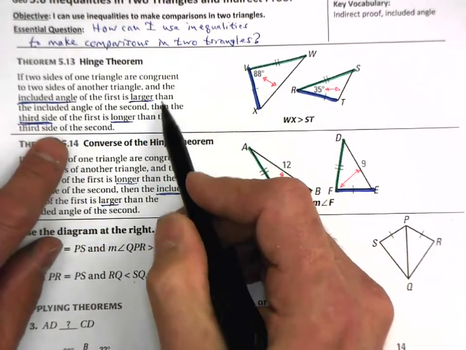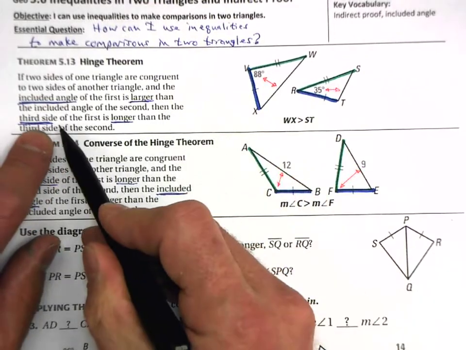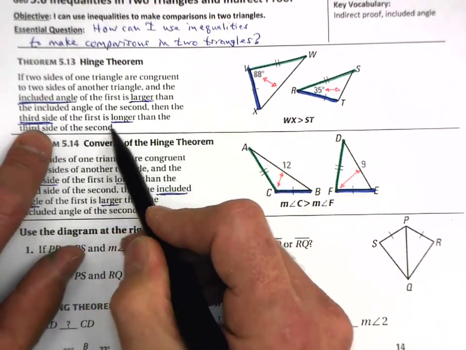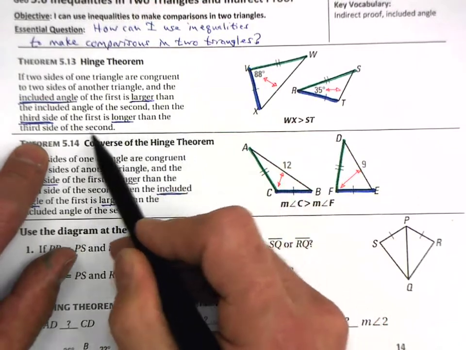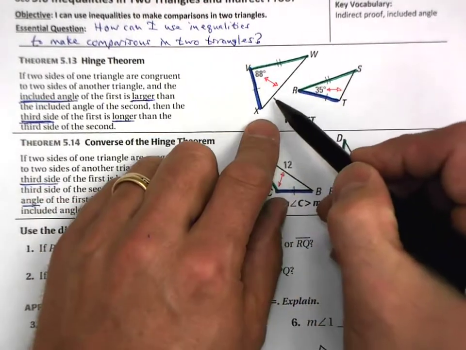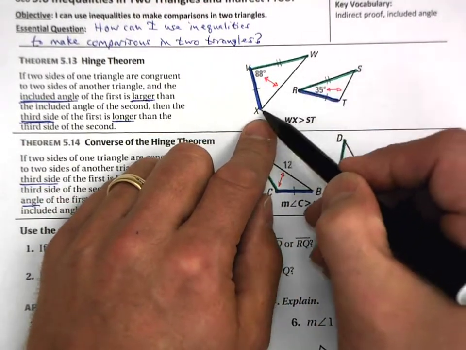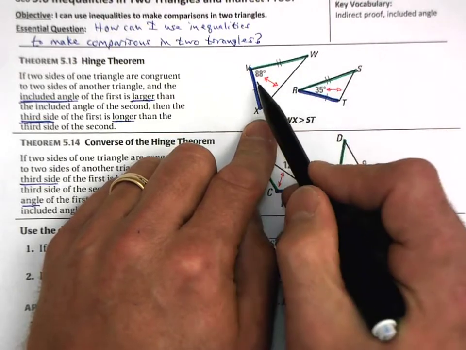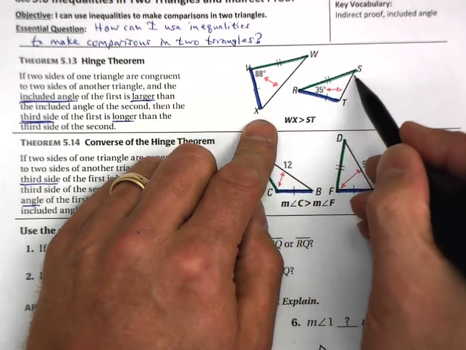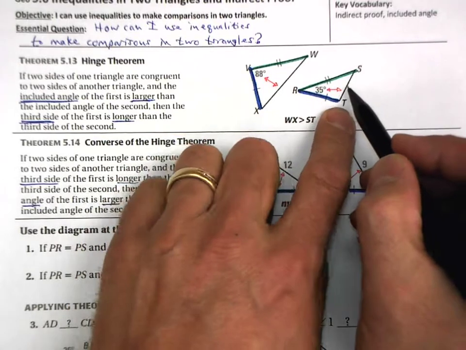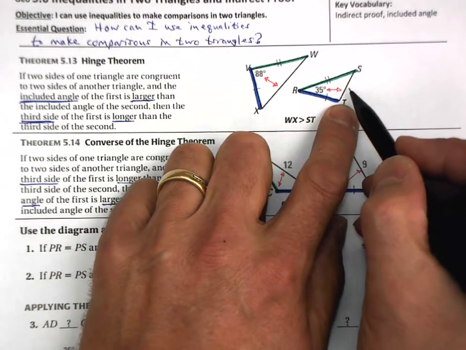Then the third side of the first is longer than the third side of the second. So this is the third side. This third side of this first triangle is longer than the third side of the second triangle. See what we're doing?